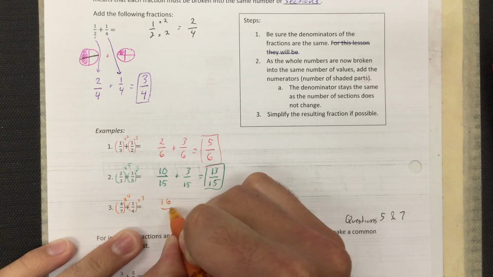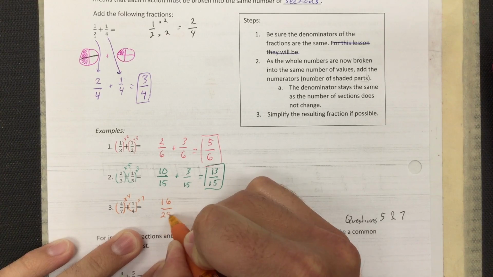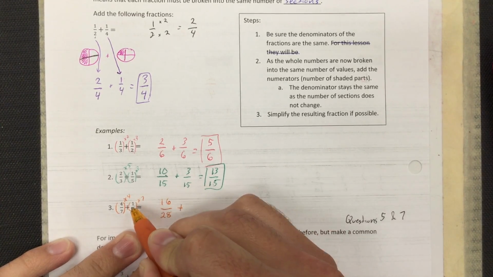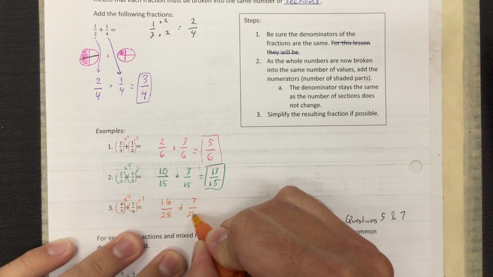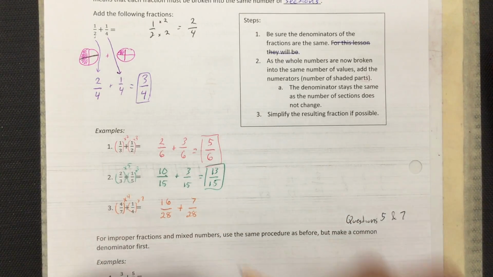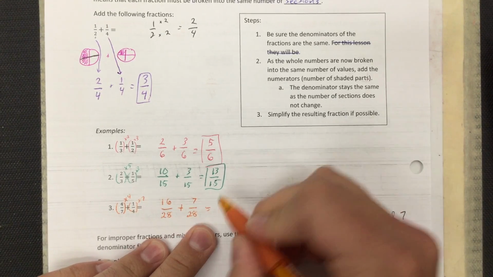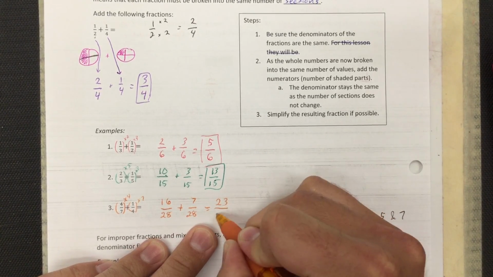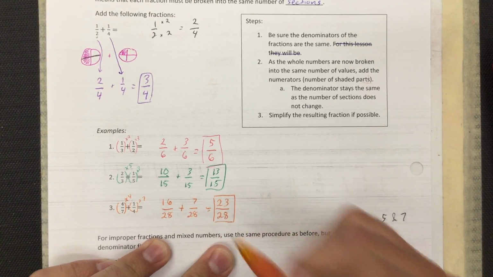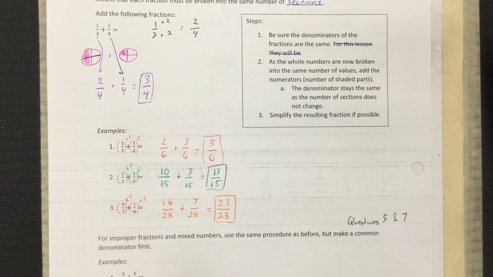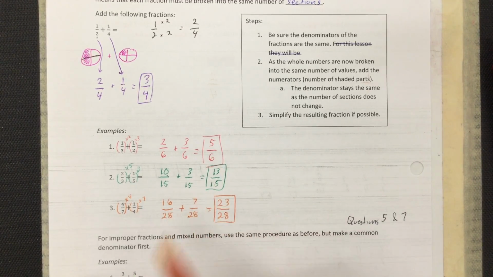4 times 4 is 16. 4 times 7 is 28. And we're adding 1 times 7 is 7. 7 times 4 is 28. So you notice now that they have the same denominator, which is very important. 16 plus 7 is 23 over 28. Again, there is no number which you can divide into both 23 and 28. So that has become our simplified or final answer to the fraction there. So that is how we add fractions together.